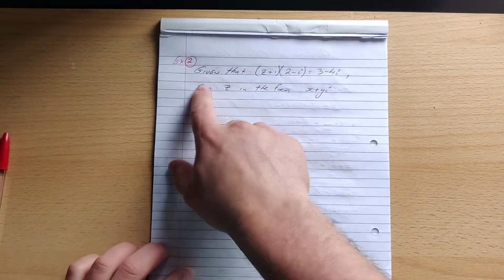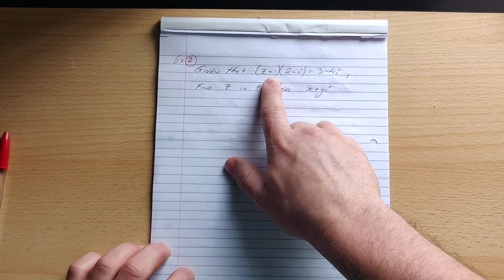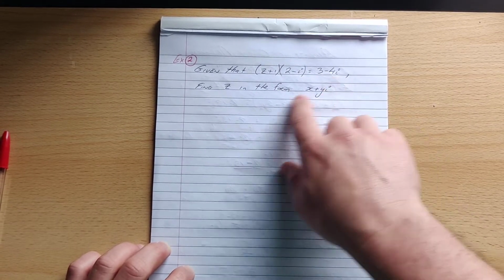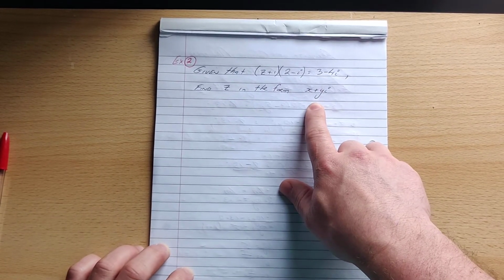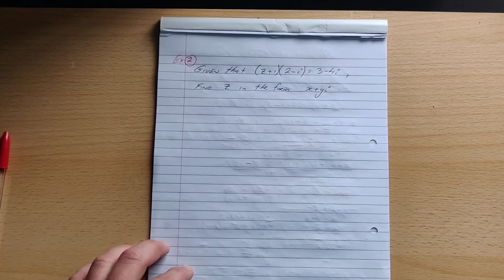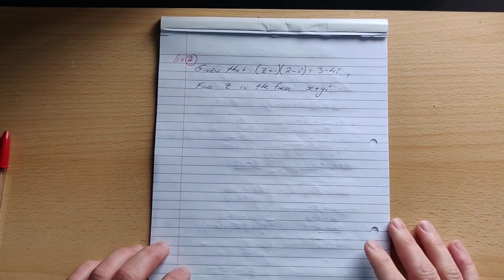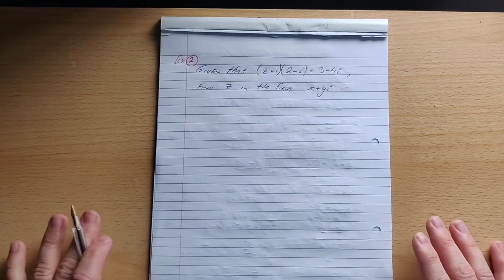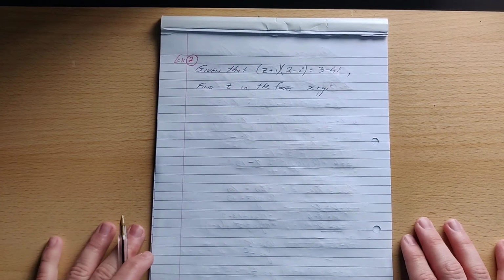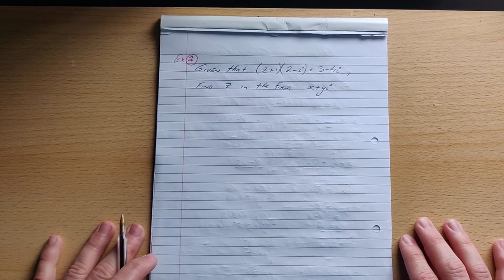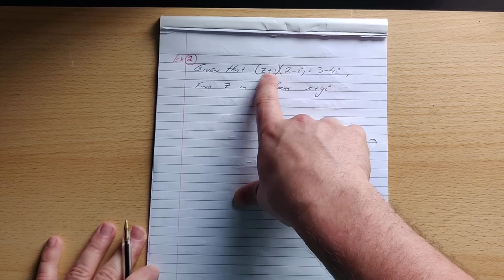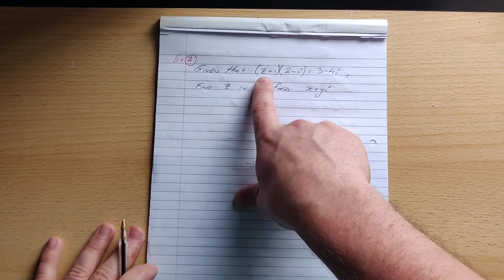So our second example, given that z plus 1 multiplied by 2 minus i equals 3 minus 4i, find z in the form x plus yi. So basically we need to try and find z on its own. Now, again, when you're trying to solve algebra, you always want to try and isolate the term you want on its own. So we want to try and get that z plus 1 on its own. Or sorry, z on its own initially.